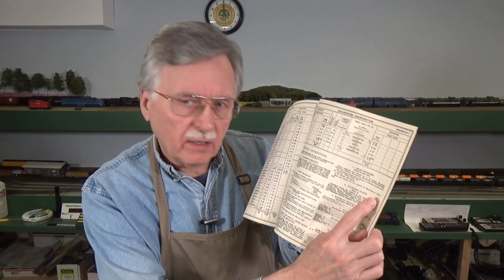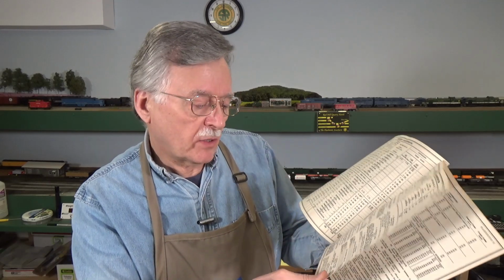Now, some other interesting things that these schedules include are various special instructions for operations, and they can be very important because they give a lot of very important information. So like here, they list the locations of all of the standard clocks within the division, and also they tell you where there are veterinarians under contract to the railroad to provide service.